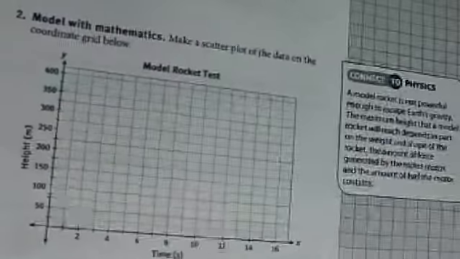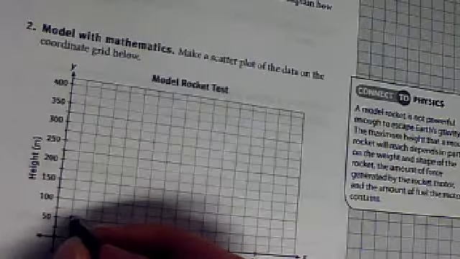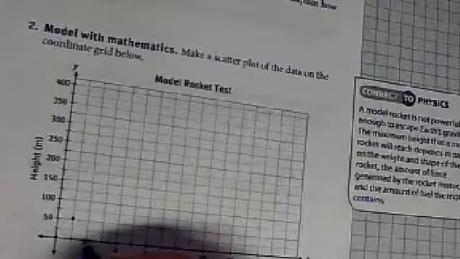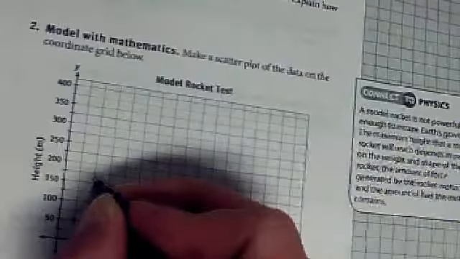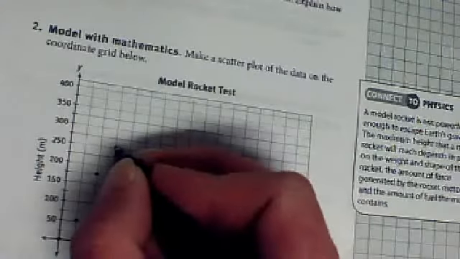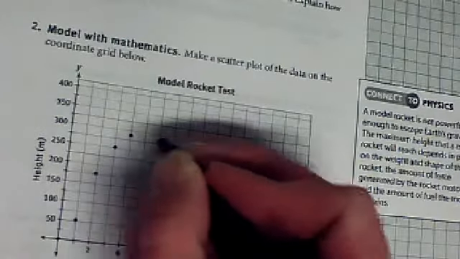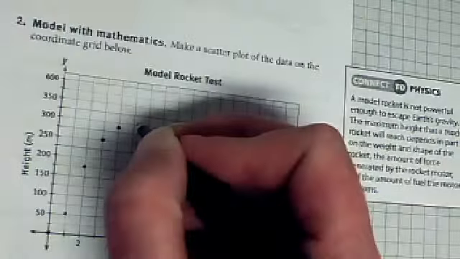So if we make a scatter plot of the data, at time 0, the rocket was at 0. At time 1, we were at 54, so approximately 50. Time 2, we were at 179, so here's 150, 175, somewhere around there. Time 3 seconds, we're at 255. At 4 seconds, 288. 5 seconds, 337. So here's 300.